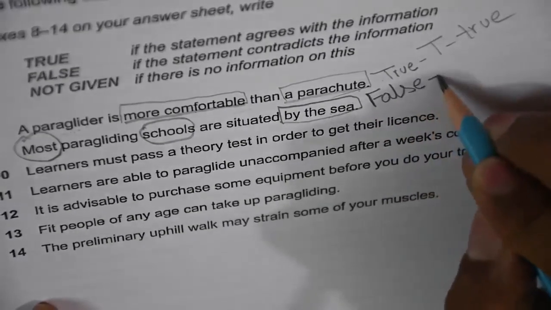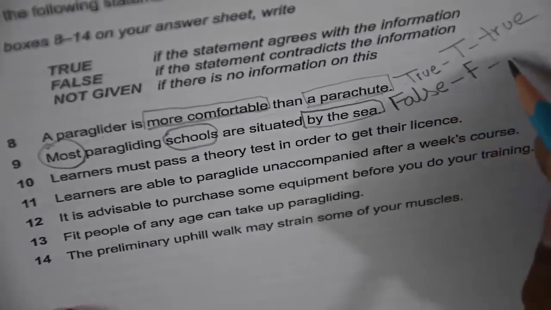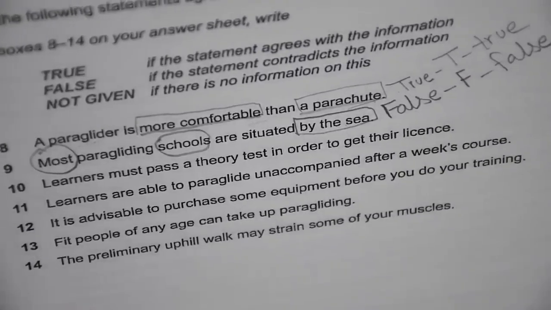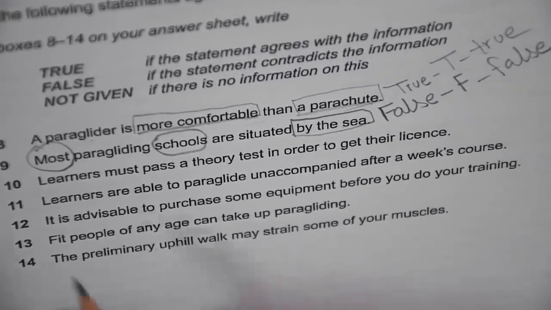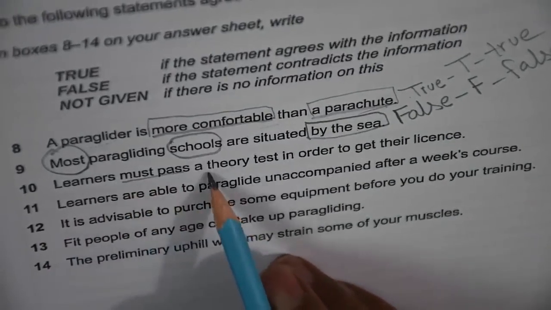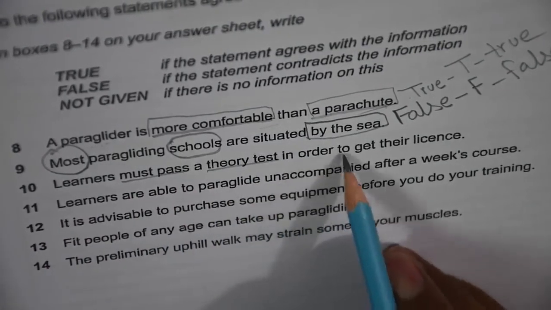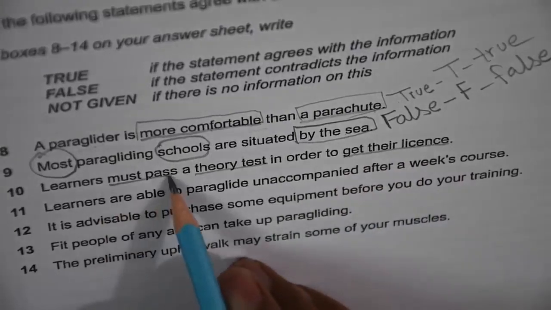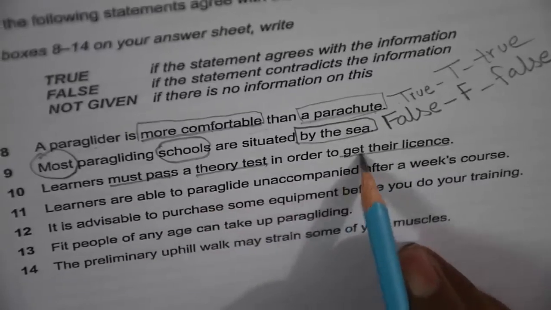You can write false, you can write F, and you can also write like this. Okay, now let's go on. Number 10: learners must pass a theory test in order to get their license. So three things: learners must pass a theory test in order to get their license.